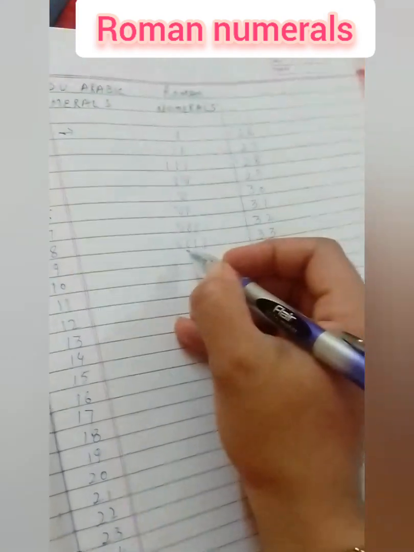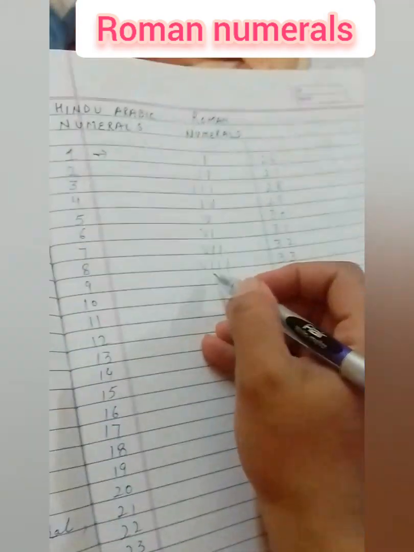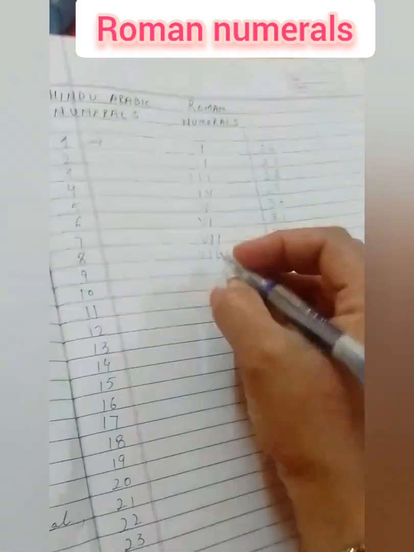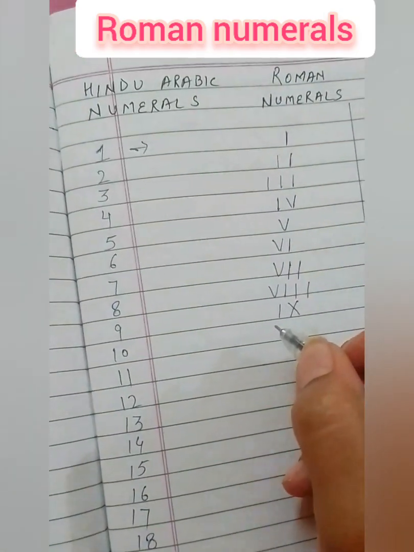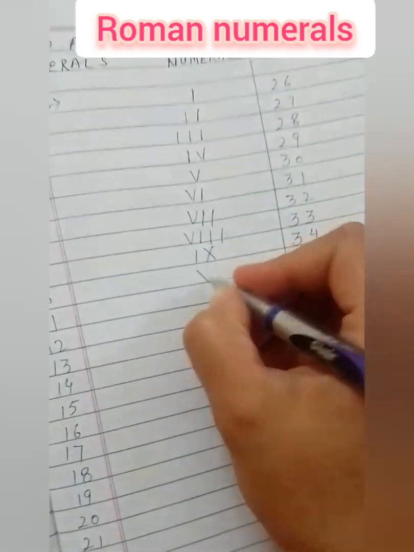Now we can't repeat I any more. So how to write 9? We can write 1 minus 10. So 10 stands for X.